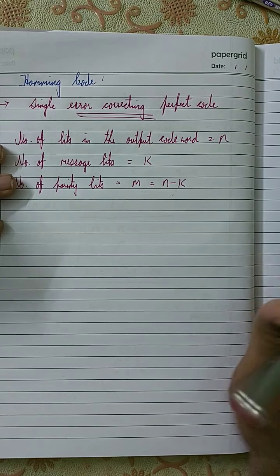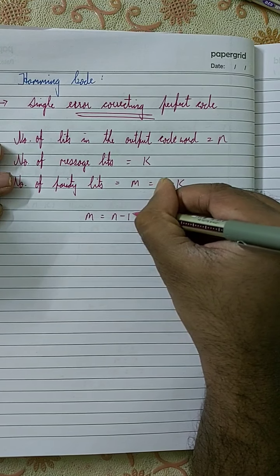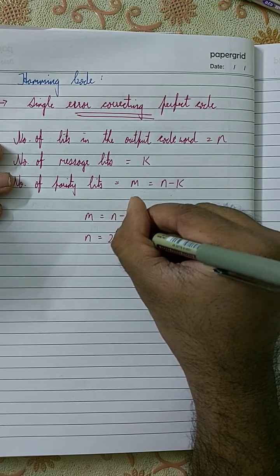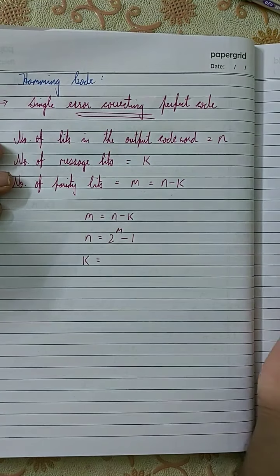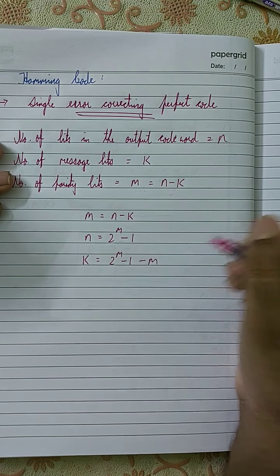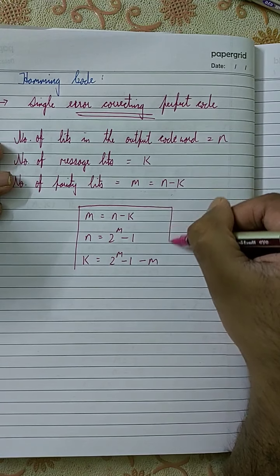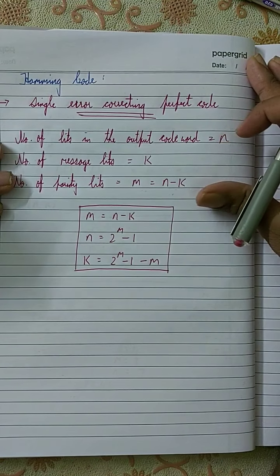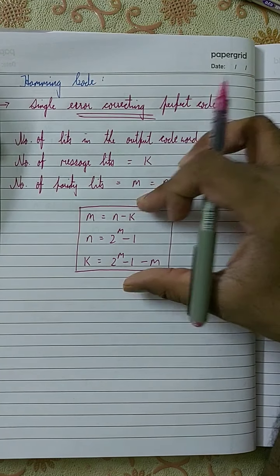The equations to define the Hamming code are: first, M is equal to N minus K, where N, the number of output bits, is defined as 2 raised to M minus 1, and K, the number of input bits, is defined as 2 raised to M minus 1 minus M. Any code that satisfies these three equations is a Hamming code. So this is how we define the Hamming code.